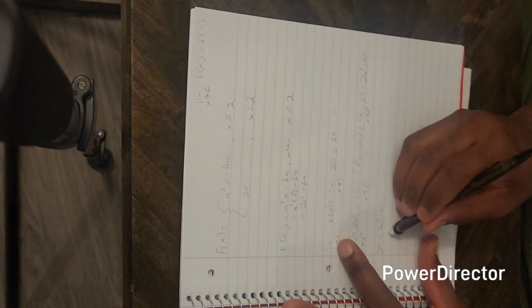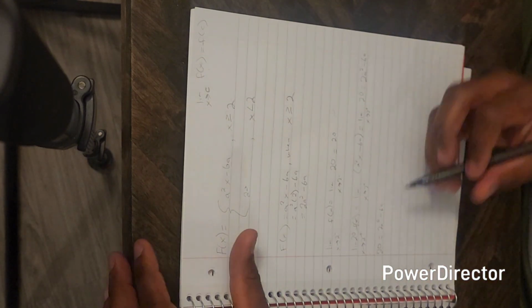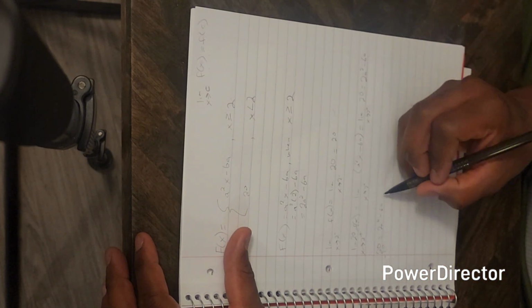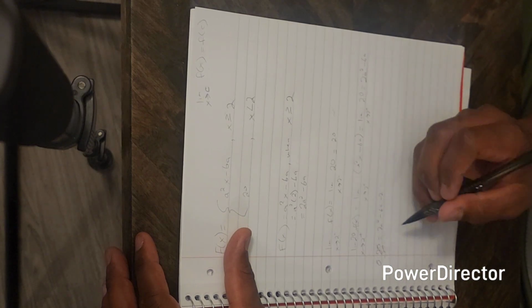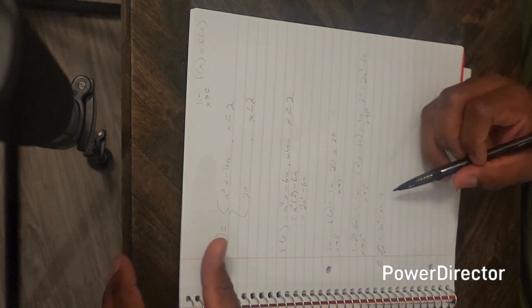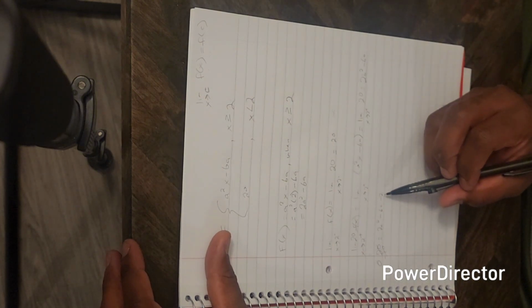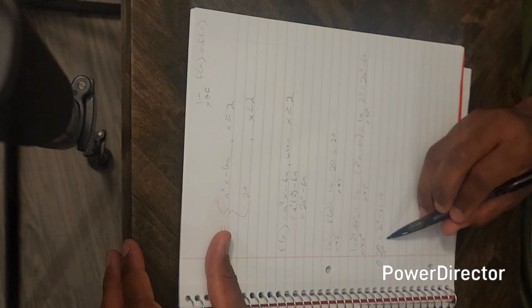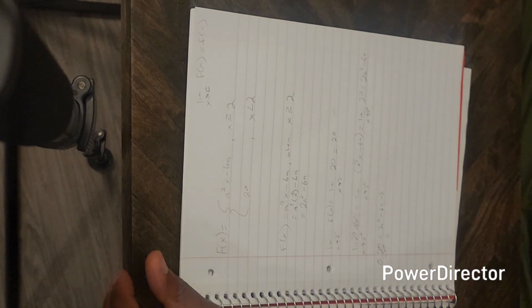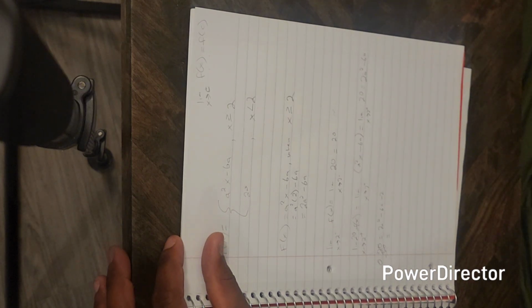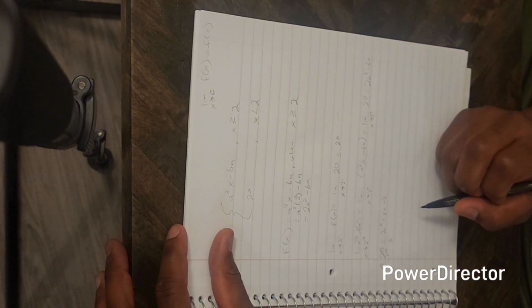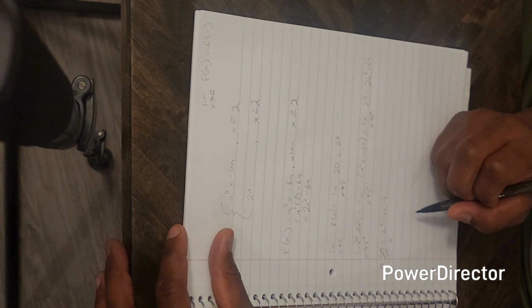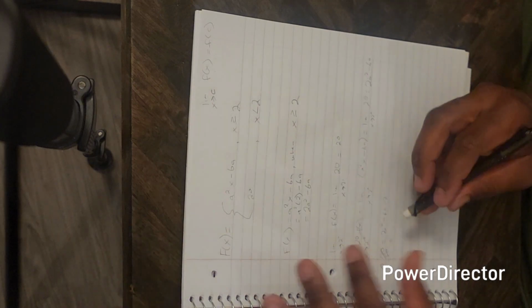So now we're going to subtract. So equals 0. So now we can simplify this.